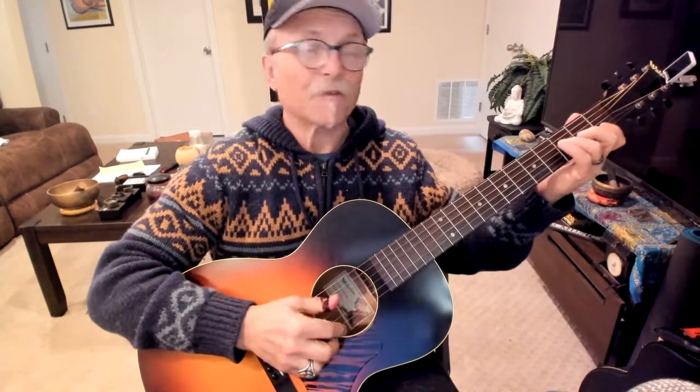So in the key of C, the third note is going to be an E, and we have an E minor. Now the fourth note, that's going to be a major again. So in the key of C, it's an F, F major. Fifth note is always going to be a major, in this case a G. The sixth note is always going to be back to a minor again, A minor.